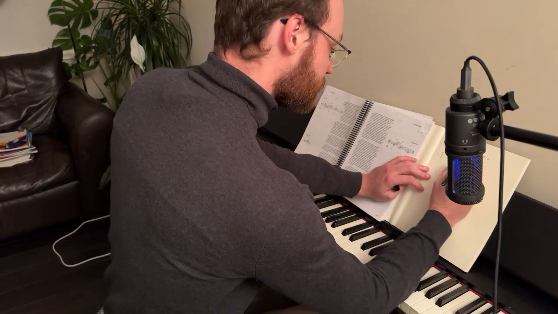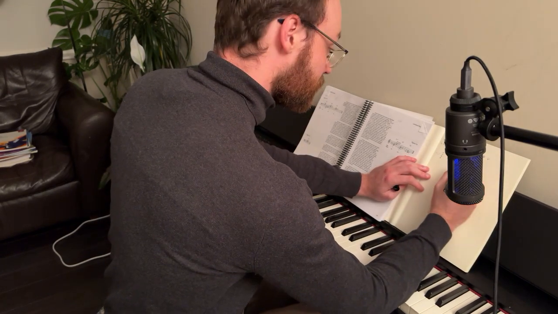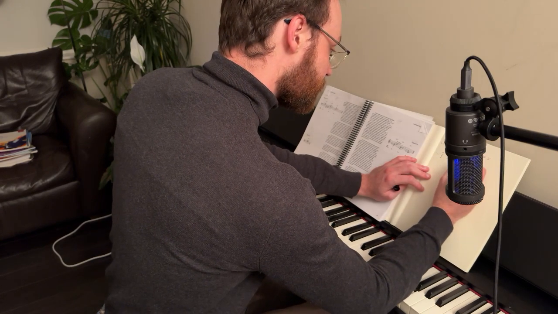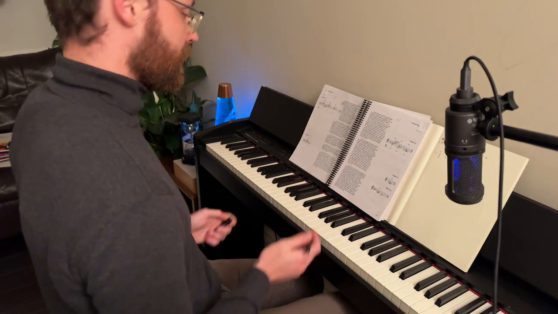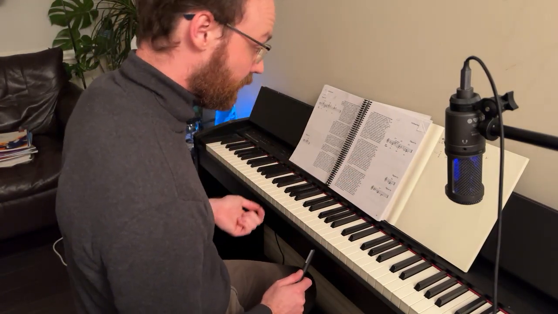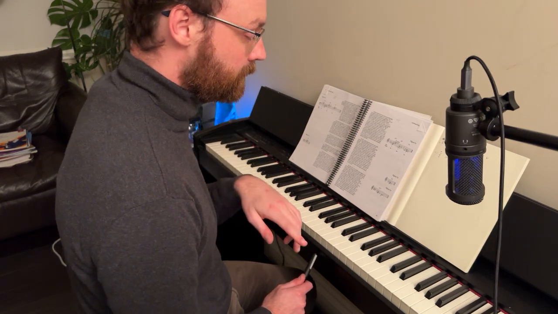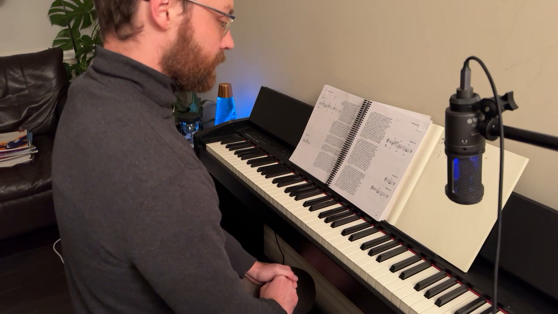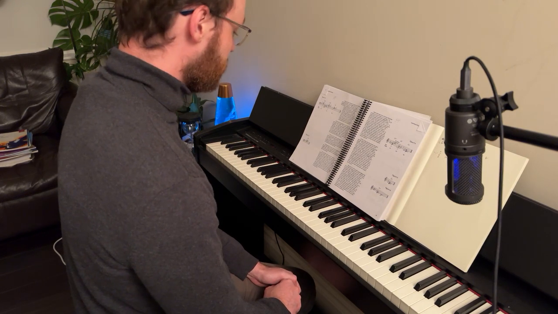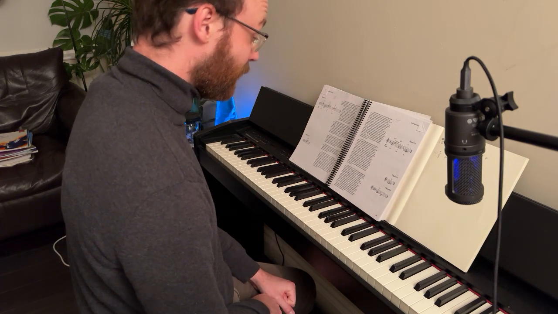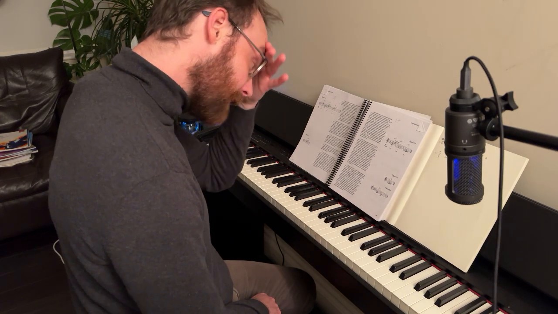And then for major 7s, 3, 6, 9. So not even satisfied with just removing the root and adding the 9, we've also got to substitute the 7 for the 6 on the major chords. So this is going to take a while to get used to. But I'm going to blast through it anyway.